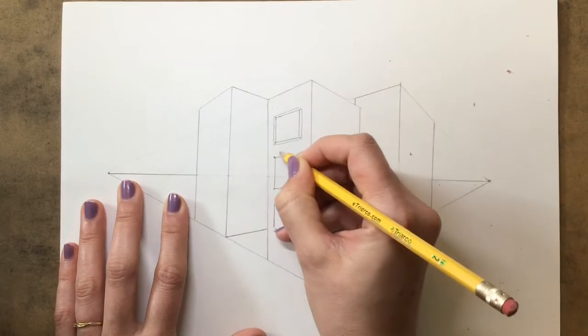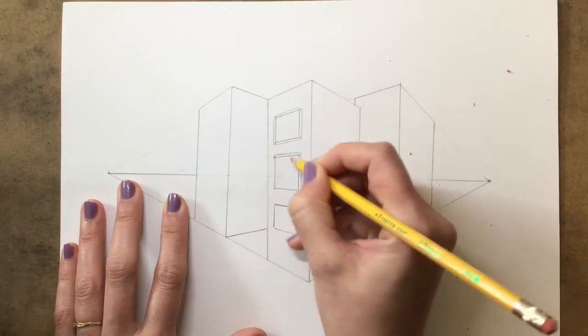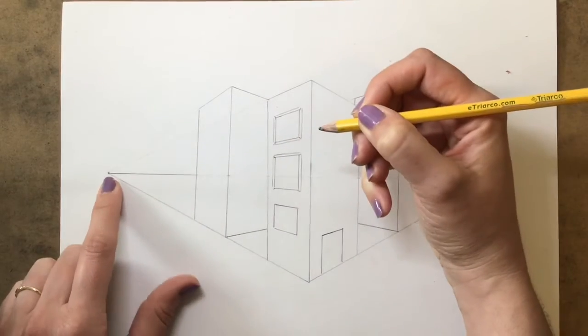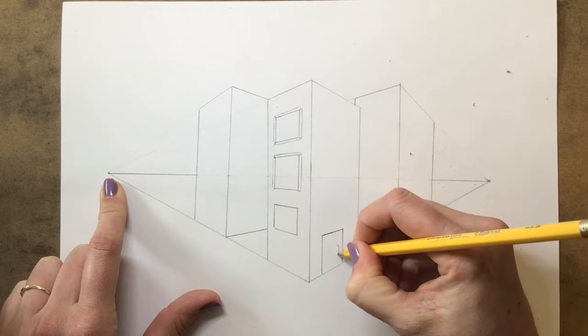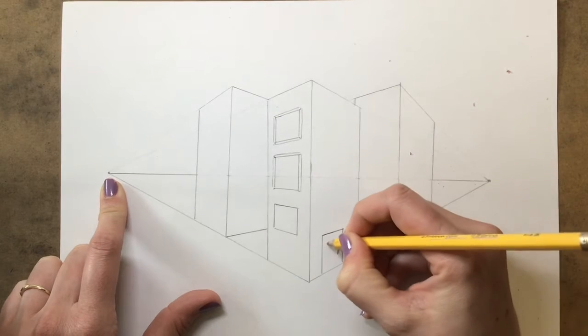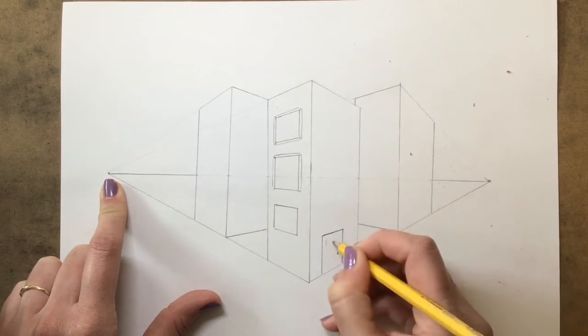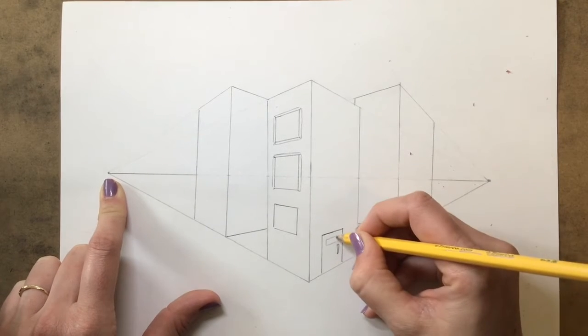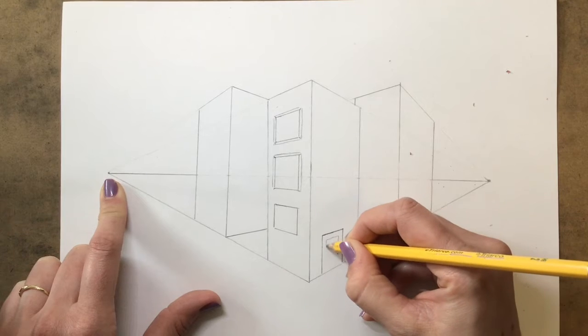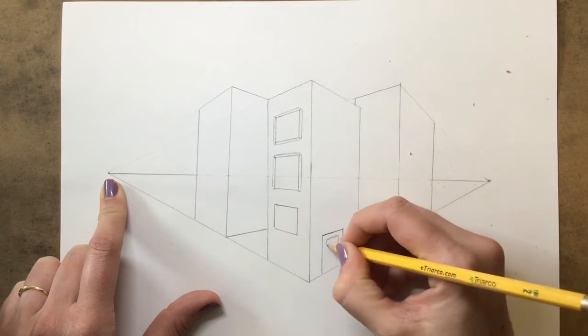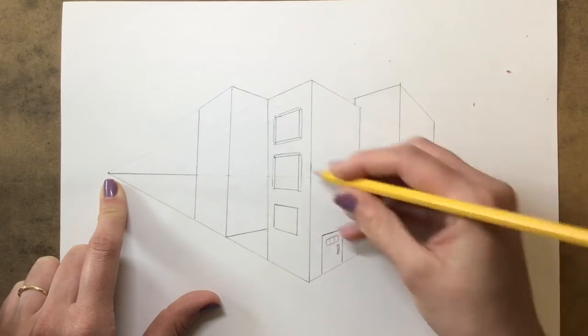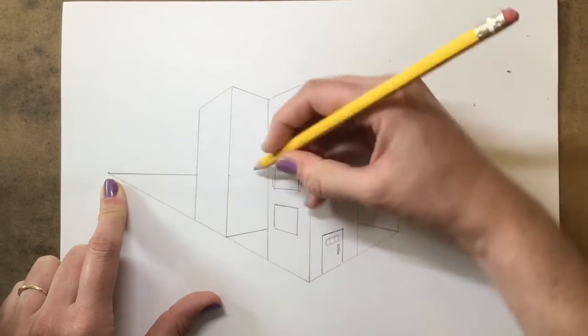So again, if it is on the left side of the building, you want it to connect to that left vanishing point. And if it's on the right side of the building, you want it to connect to the right vanishing point. So here's just a little handle. Then I'm going to make a window. It should be going over to connect to that vanishing point. So you'll see some tiny little details you don't have to make completely using your ruler. Others you definitely want to use the ruler.